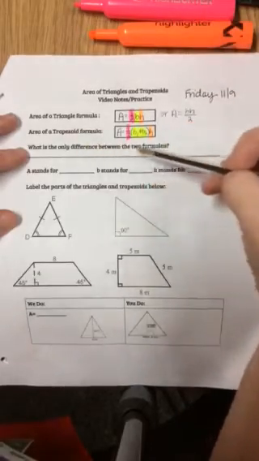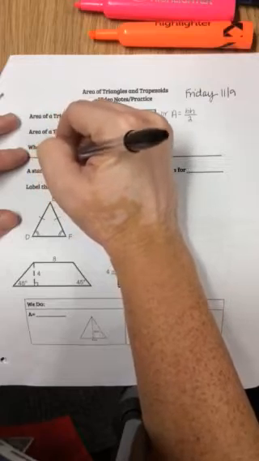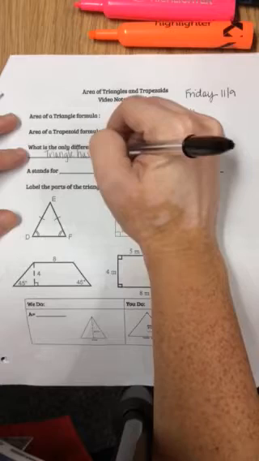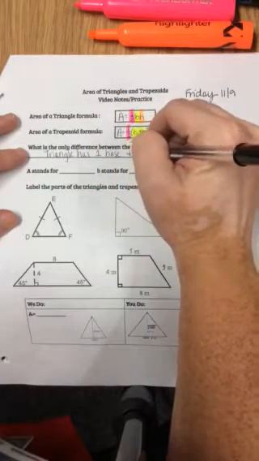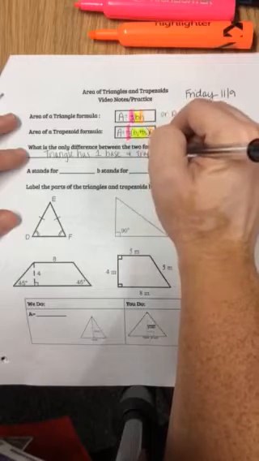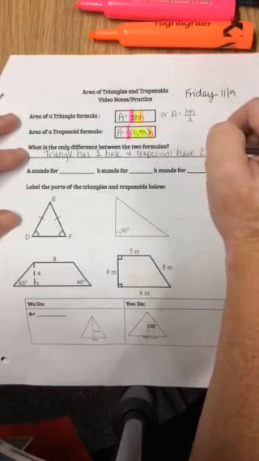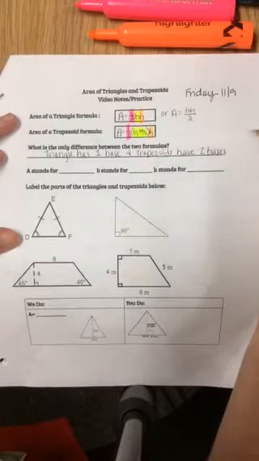So the difference between the two formulas is a triangle has one base and trapezoids have two bases. And those bases are actually the top and the bottom.